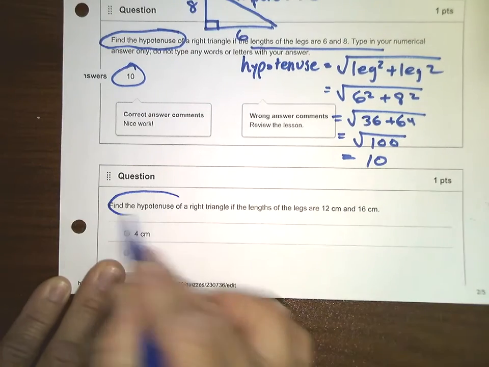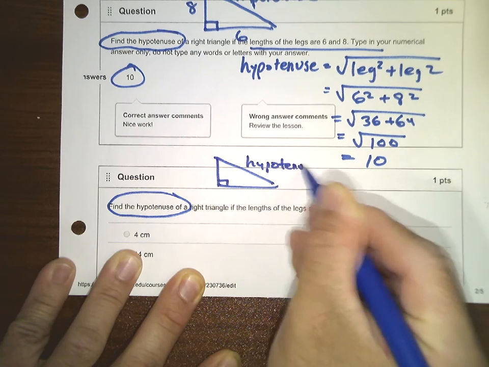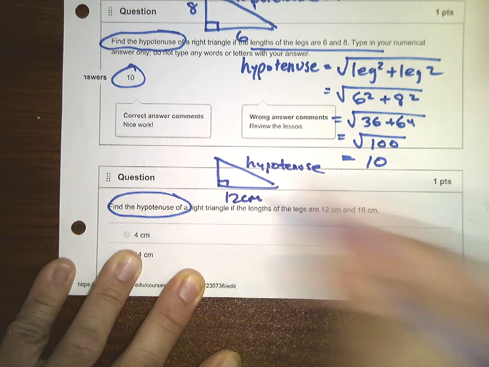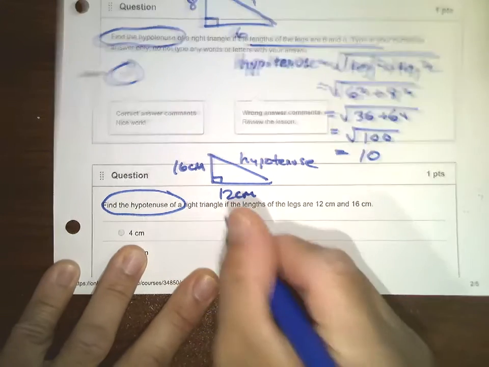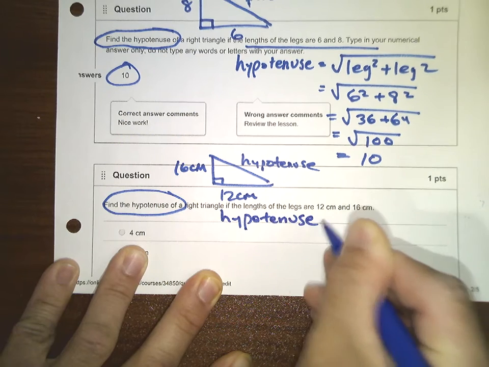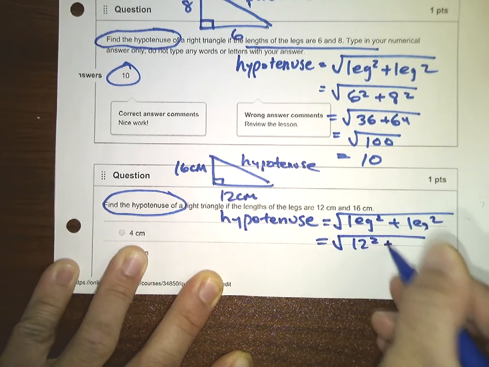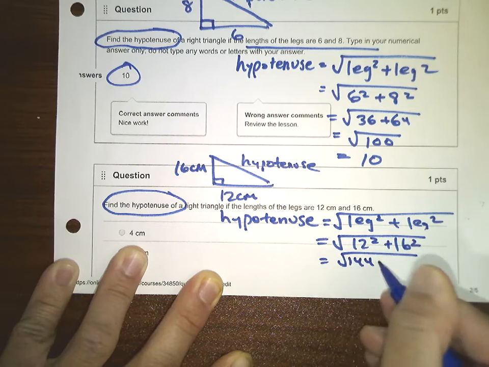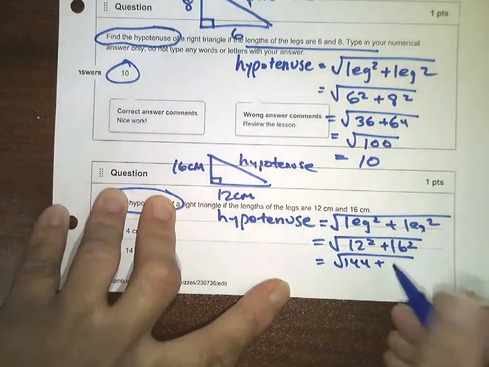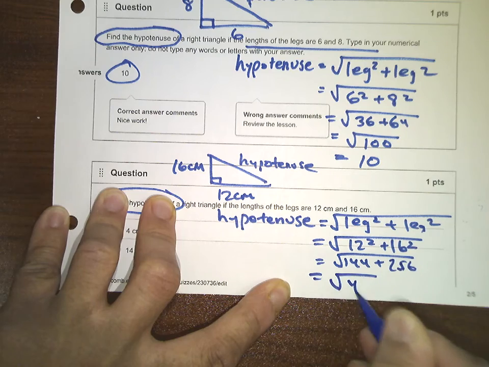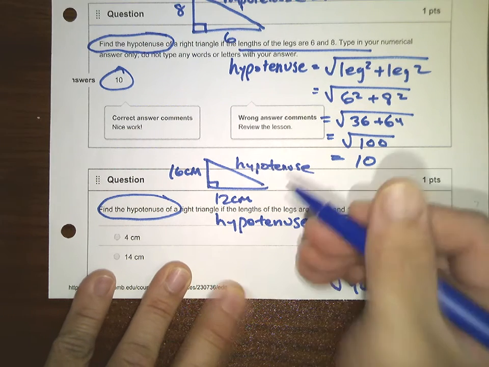It said find the hypotenuse of a right triangle. So here it is again. Here is the hypotenuse, what they want us to find. And the legs are 12 centimeters and 16 centimeters. So we know that the answer has to be bigger than 16 centimeters, all right? So it's the square root of leg squared plus leg squared. So 12 squared plus 16 squared under the square root. So 12 squared is 144, and 16 squared, well, that is going to be 256. And then if I add those together, that's 400. And if you didn't know this, that's okay, but 400 is actually 20 times 20.